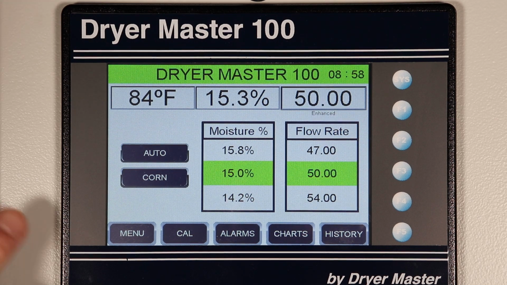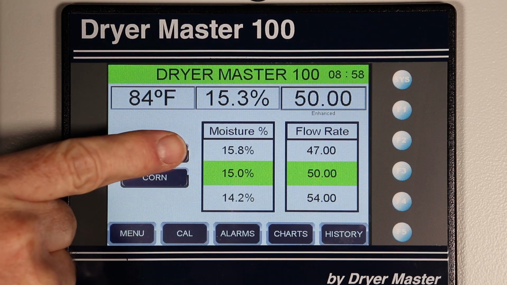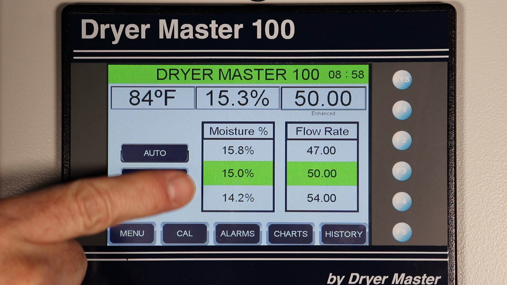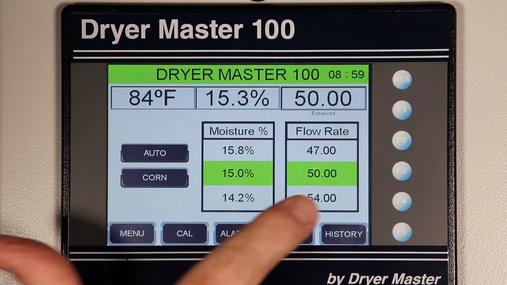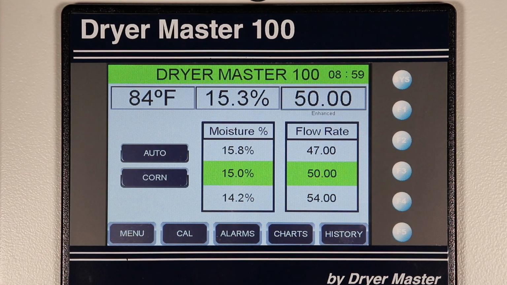Now this information here relates to state logic control and it only comes into play when you're in auto mode. Okay. Because the moisture 15.3 is between the upper and the lower bands, that's why we're in this green band and that's why we're running at a speed of 50. Now in auto mode, the DM100 is sending a speed to the dryer and that's what it runs at.